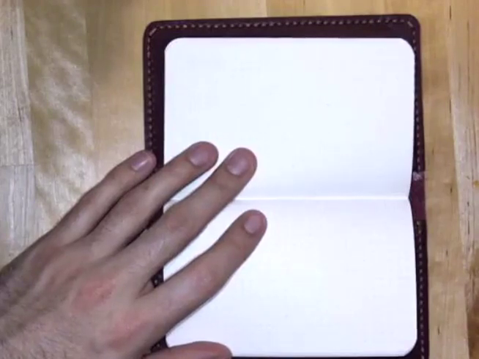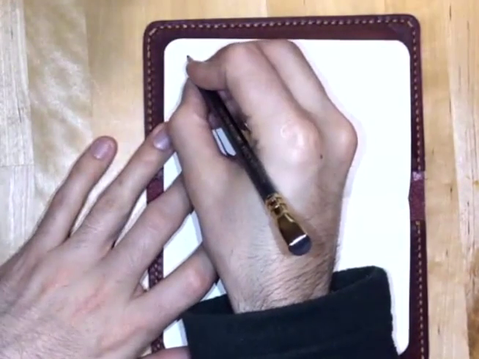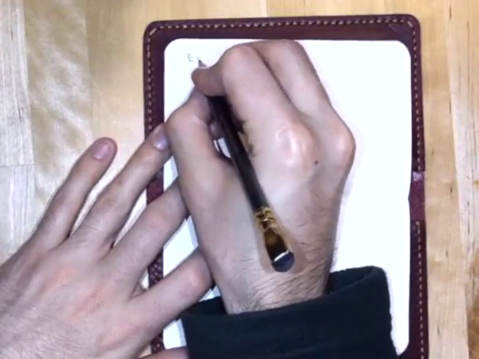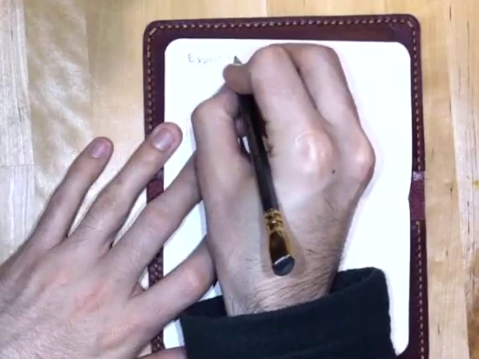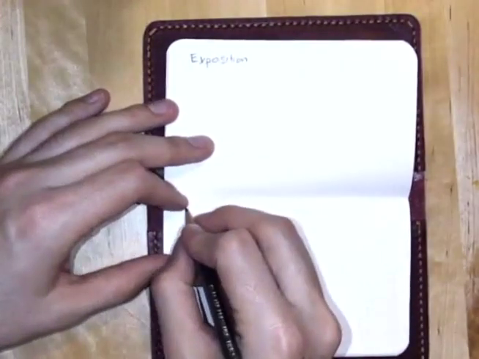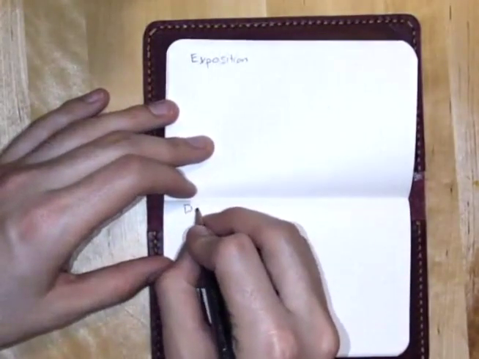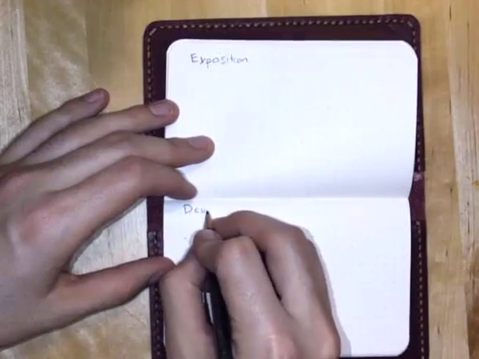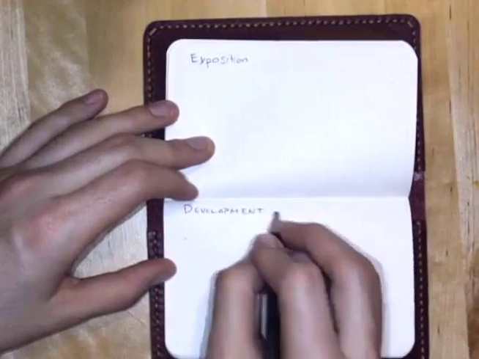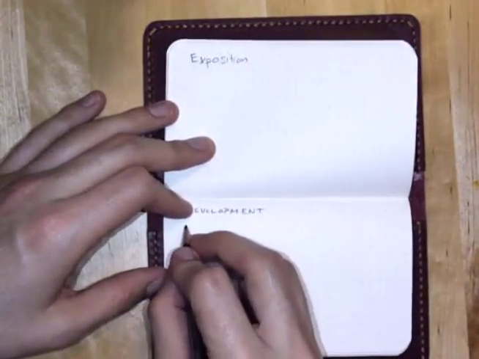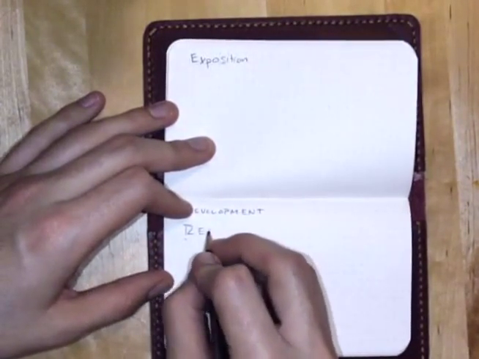So you'll recall the primary parts of the sonata form are the exposition, the development, which we won't talk about in this video, and the recapitulation.